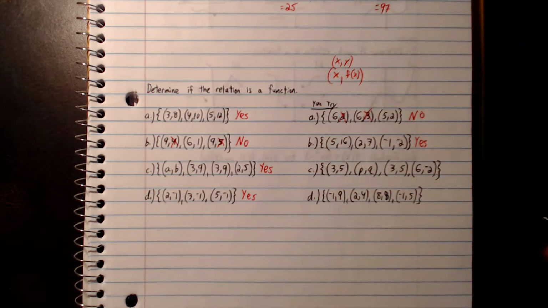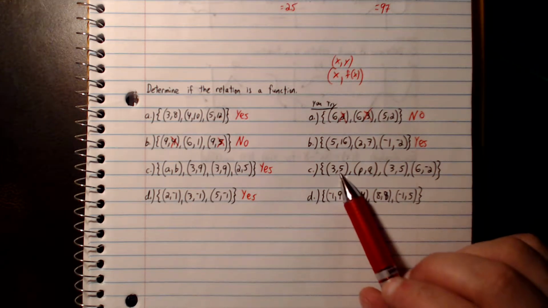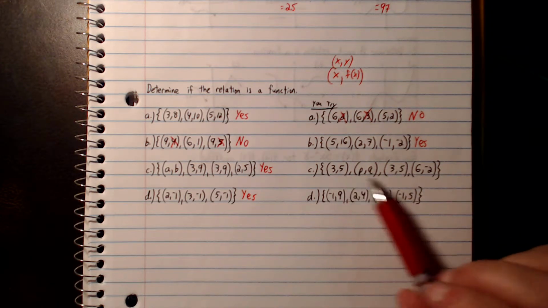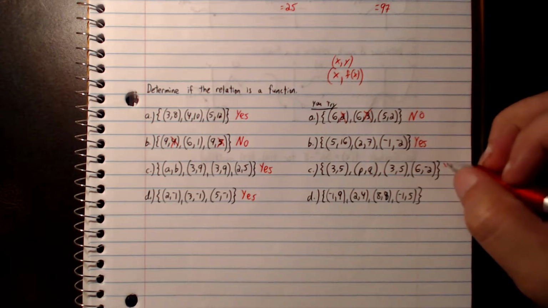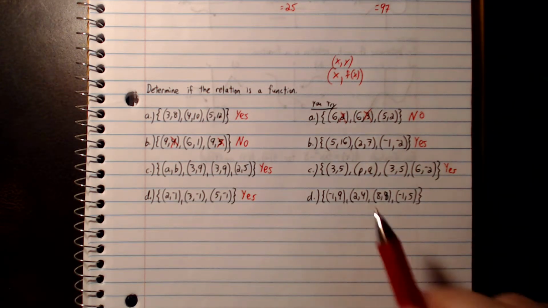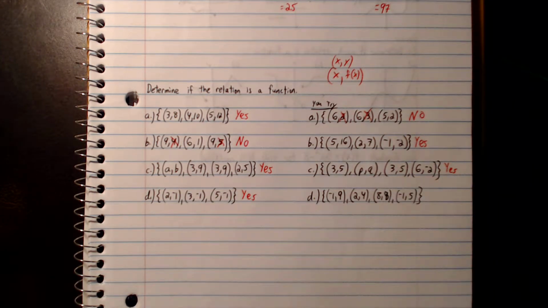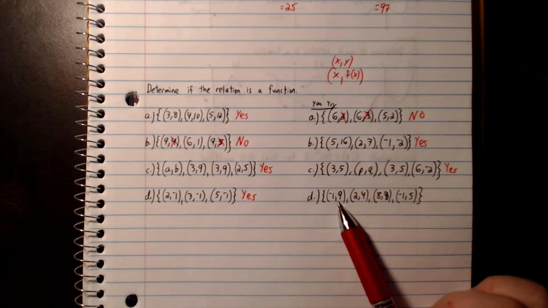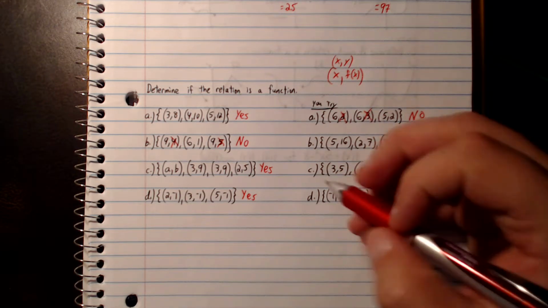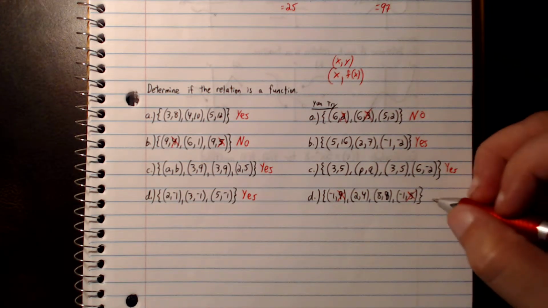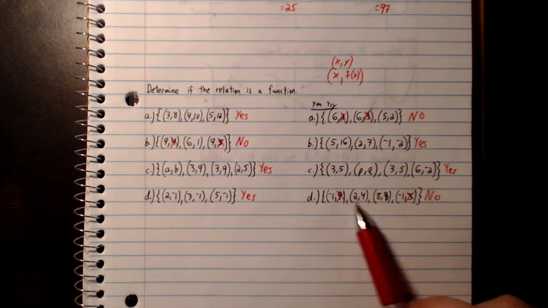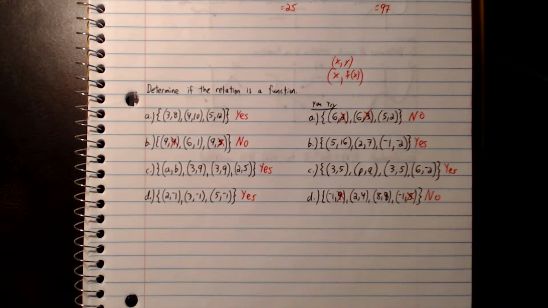That's a function. If I plug in 3, I get out 5, and 3 and 5 again. So this is good. P, Q, 6, -2, all these look fine. We're not getting different numbers for the same x. Here, -1, 9, -1, 5. That is a problem. So we do not have a function here. These might work, but these two do not.